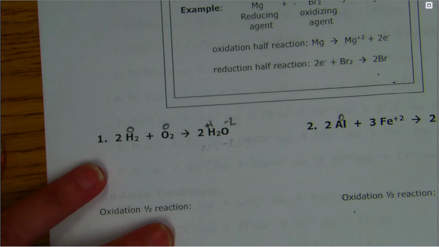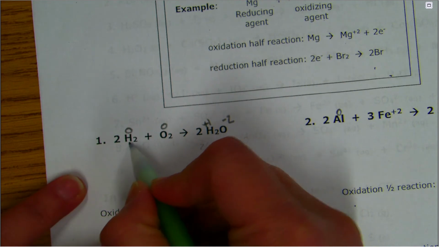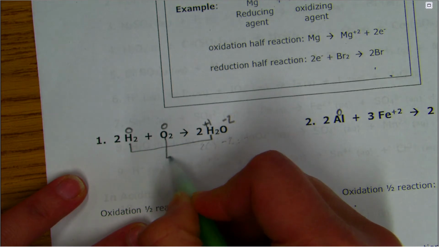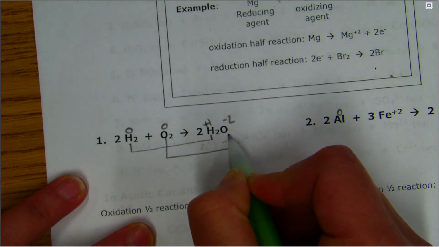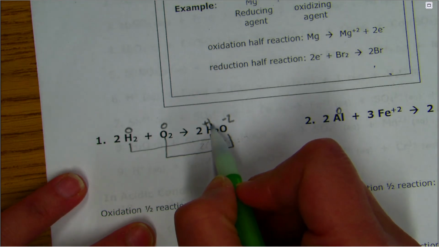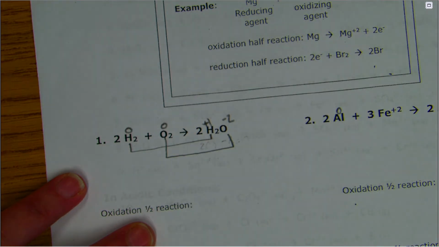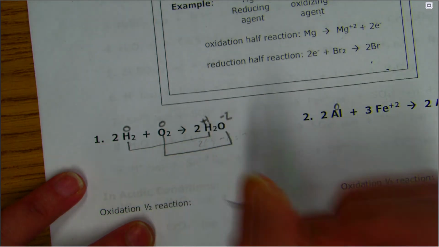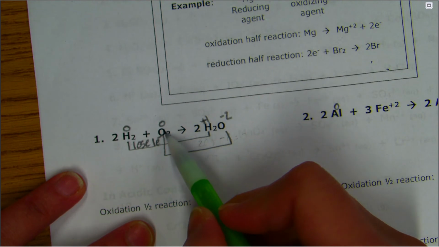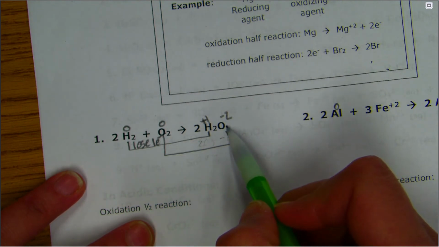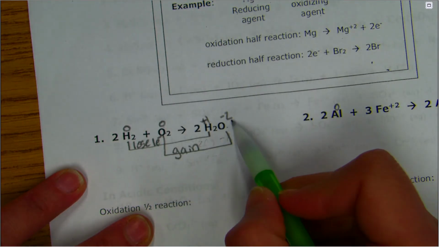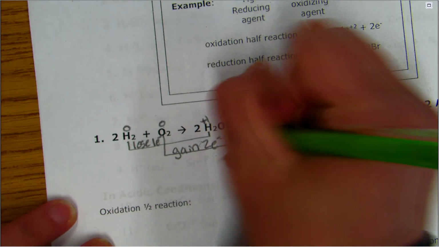So here we go. Hydrogen goes from a 0 to a +1. Oxygen goes from a 0 to a -2. So if I become more positive, I have lost electrons because electrons are negatively charged. How many electrons have I lost? I went from 0 to +1, 1 electron. If I go from 0 to -2, if I become more negative, that means I have gained electrons. And how many electrons have I gained here? 0 to -2, that's going to be 2 electrons.